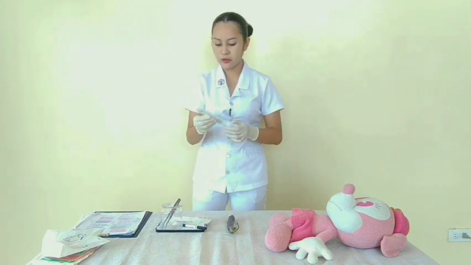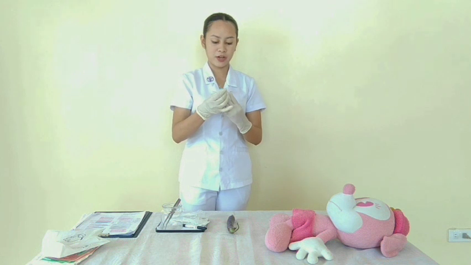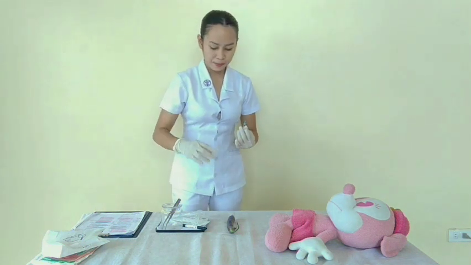So I'm going to remove the cap of the needle and expel any air bubbles from the syringe by tapping it. Now, grasp the syringe in your dominant hand, which is my right hand, holding it between the thumb and the forefinger. Then hold the needle almost parallel to the skin surface with the bevel of the needle up.